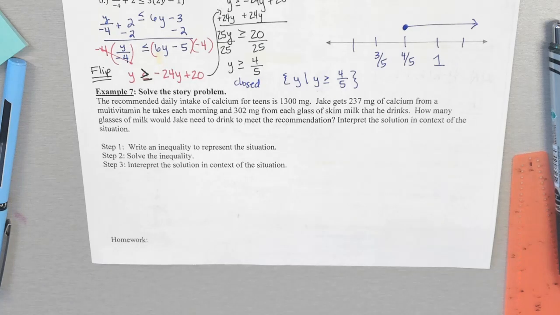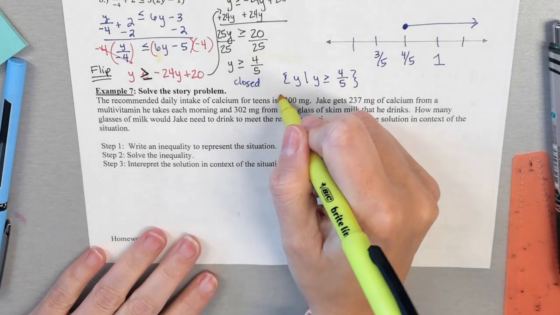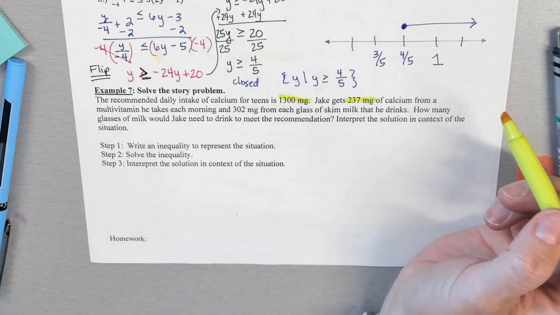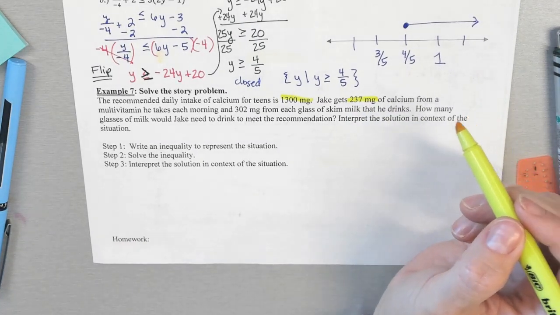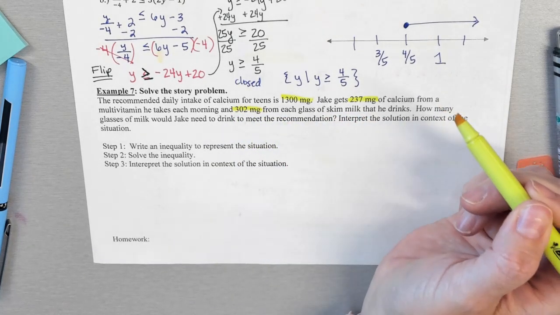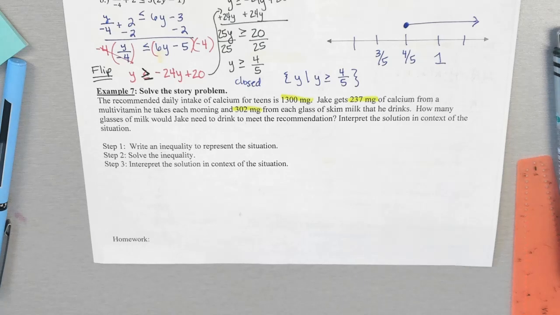A great way to tackle a story problem like this is to highlight, circle, underline, or pull those values out so that you aren't getting lost in the words. Okay, so the recommended daily intake of calcium for teens is 1,300 milligrams, and Jake gets 237 milligrams of calcium from a multivitamin he takes, and 302 milligrams from each glass of skim milk that he drinks.